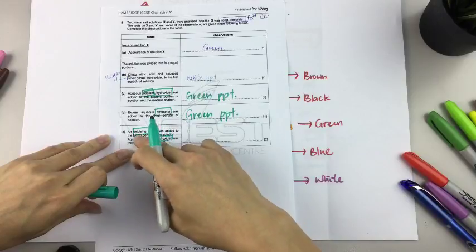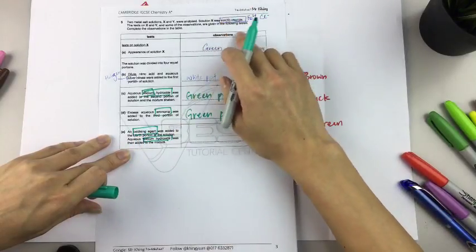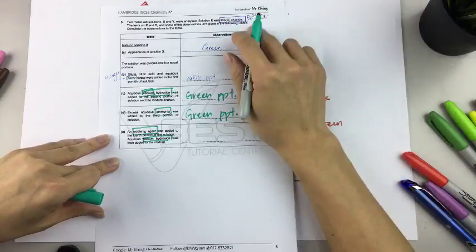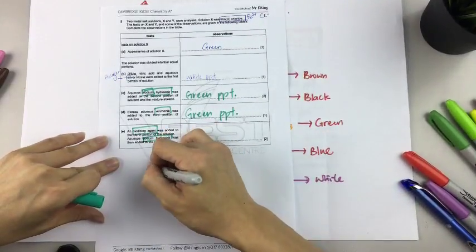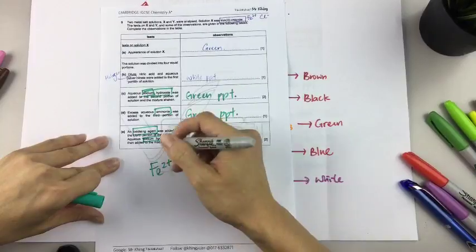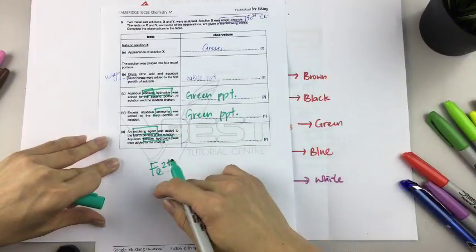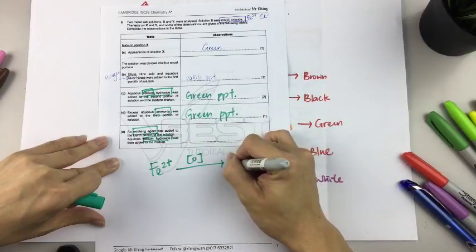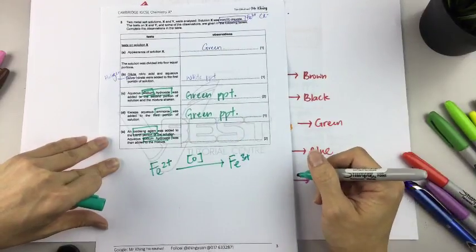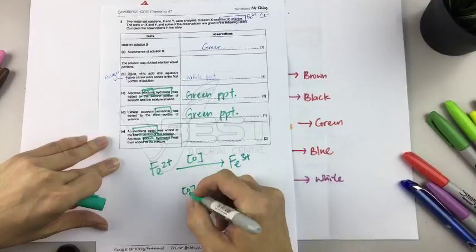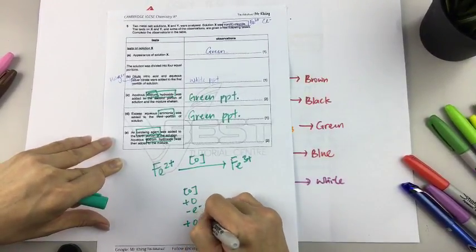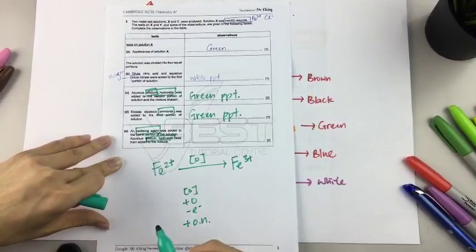Next, you add an oxidizing agent, followed by sodium hydroxide. When you add an oxidizing agent, one of the compounds in this solution will undergo oxidation. Which one undergoes oxidation? In this case, Fe2+ undergoes oxidation to form Fe3+. Remember, oxidation happens when a compound gains oxygen, loses electrons, or there is an increase in oxidation number.